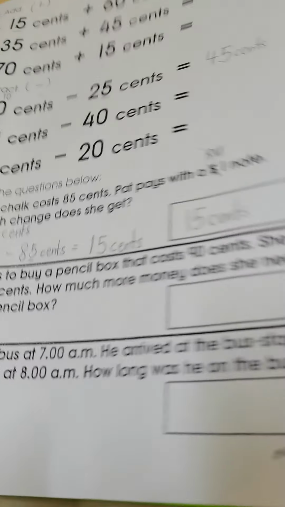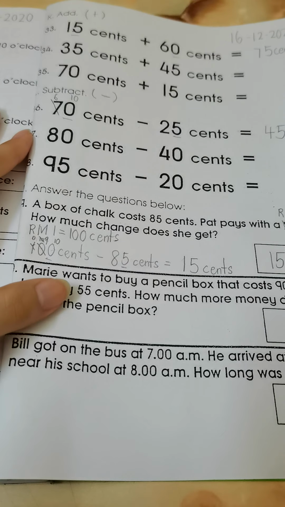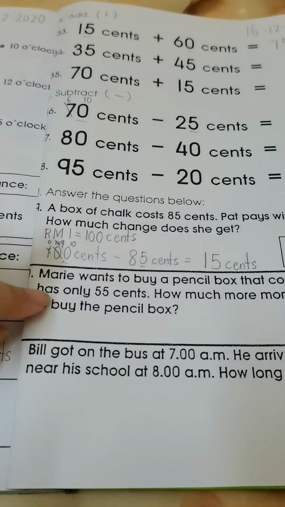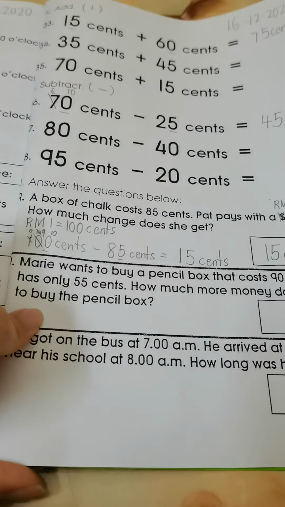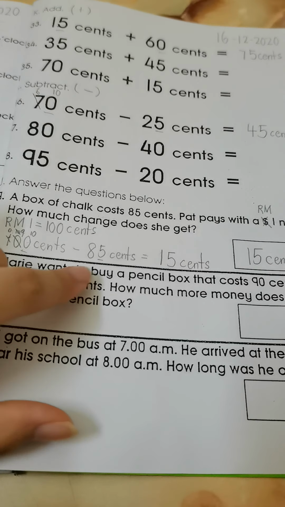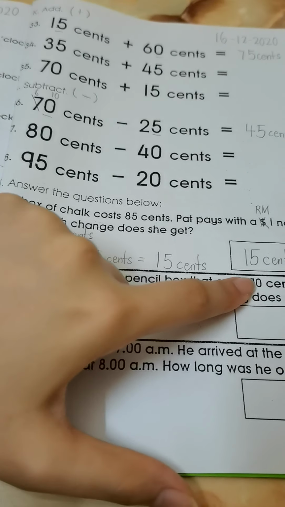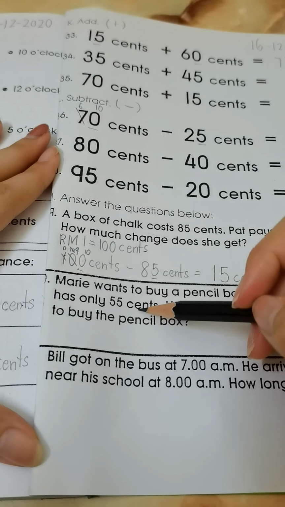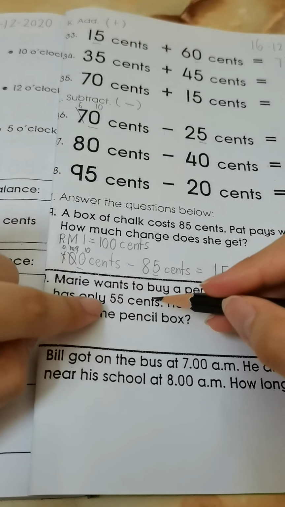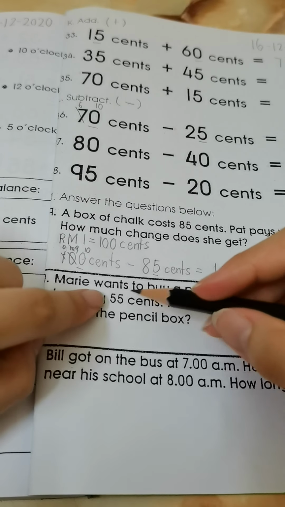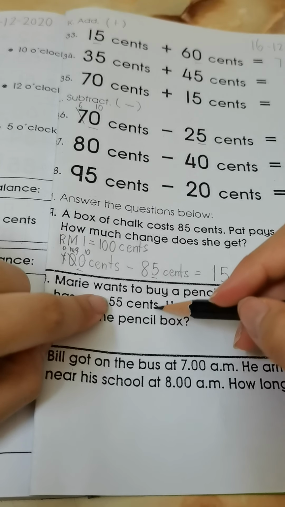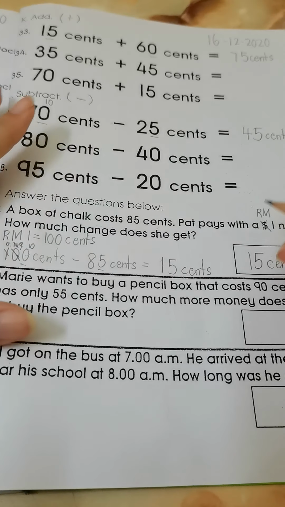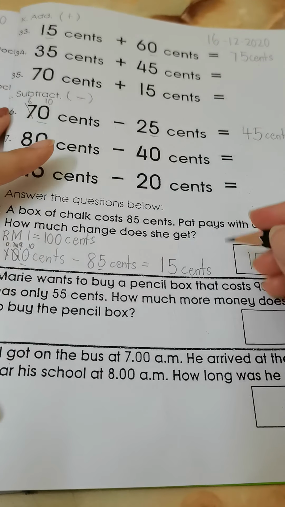She has only 55 cents. How much more money does she need to buy the pencil box? So the total money that Mary has is just 55 cents. But she wants to buy a pencil box that costs 90 cents. So she doesn't have enough money to buy the pencil box.